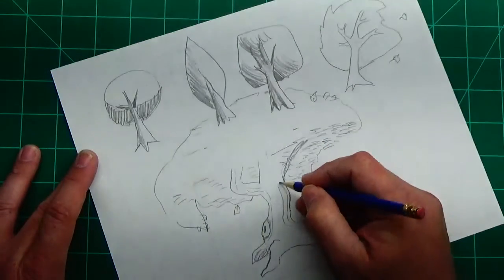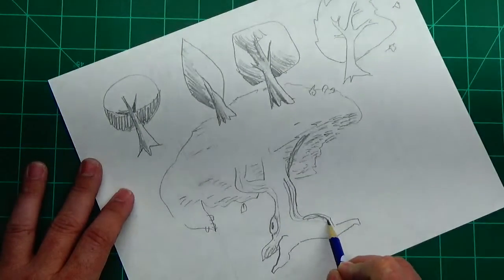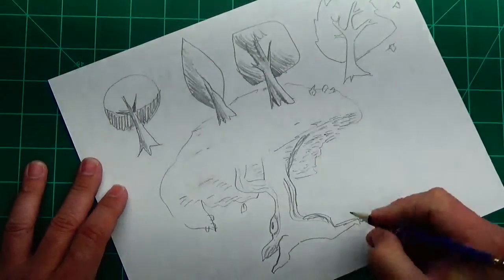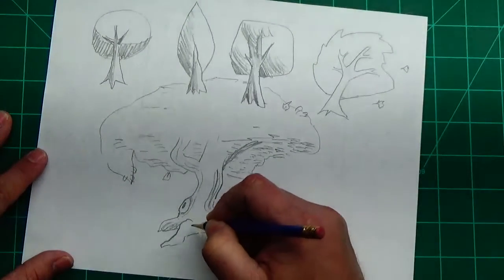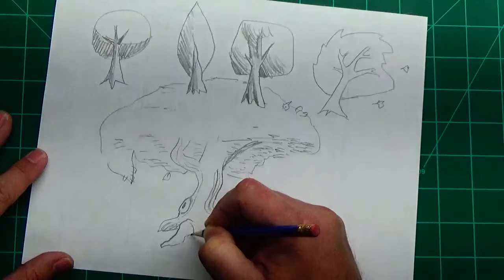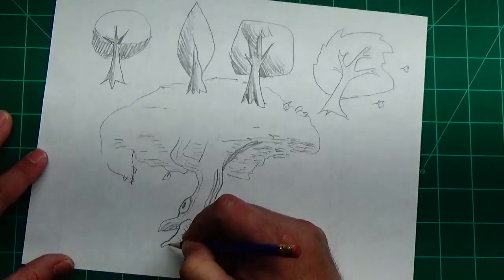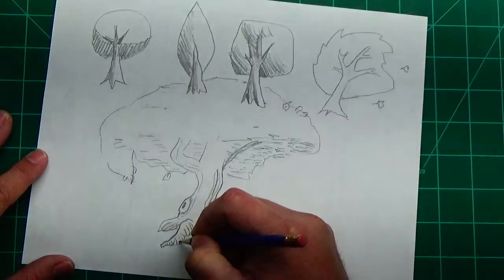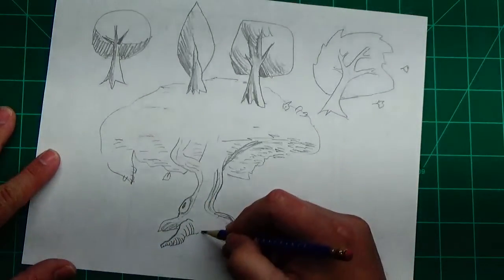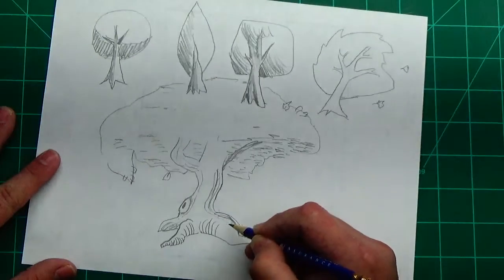So over here where it's darker, we're not shading it in. We're just drawing the texture of the bark. And we're following the contour. So if you know that this is a round leg here, you want to draw the lines round like that. And they follow the texture of where you want it to be. Like that. So you've got your shape. It gives it some depth and dimension to your body.